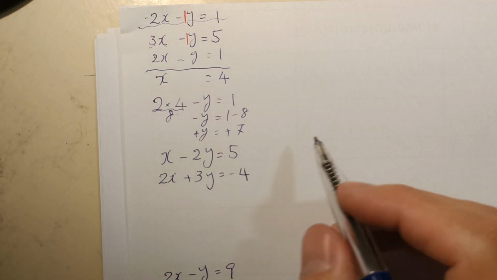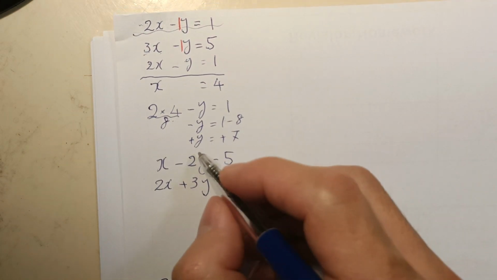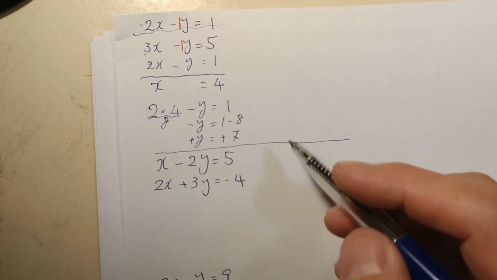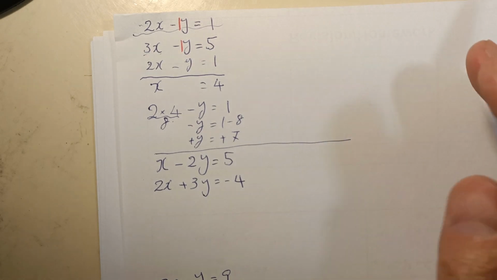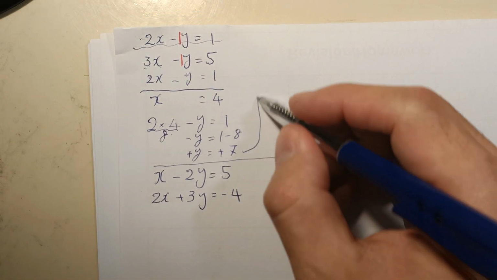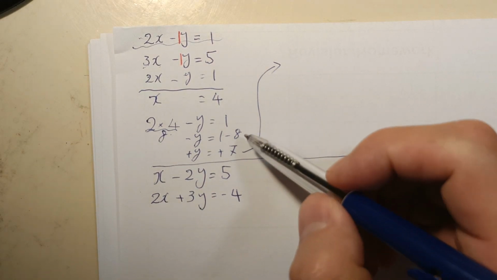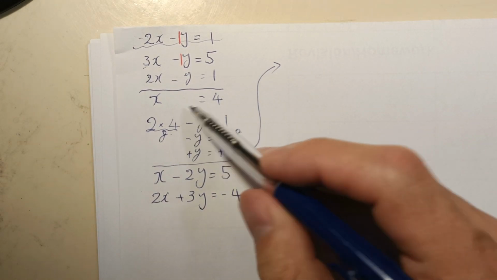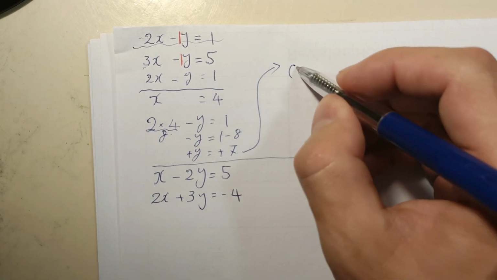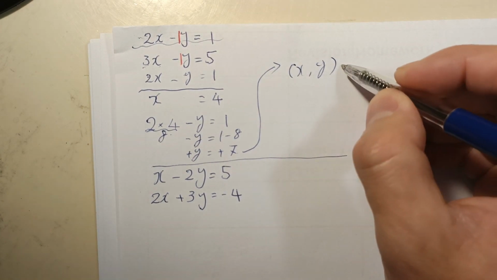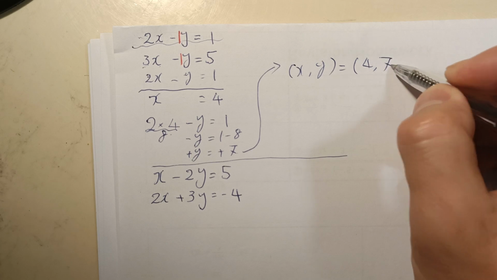Oh, yeah. Right? Sorry, I just looked at the paper, didn't look at the phone, so I thought I was writing around here. But anyway, so y equals 7, x is equal 4. So the answer is x, y equal 4 and 7.